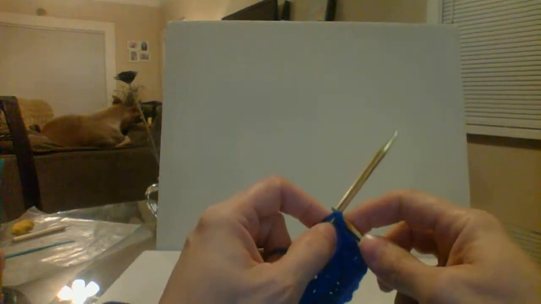Okay, my love, as promised, we're going to come back and we're going to do the rib now. And the rib is you do the opposite stitch on the back as you did on the front. So it's a knit 1, purl 1, or it can be knit 2, purl 2, but you're going to alternate and you'll see the pattern will develop really quickly.